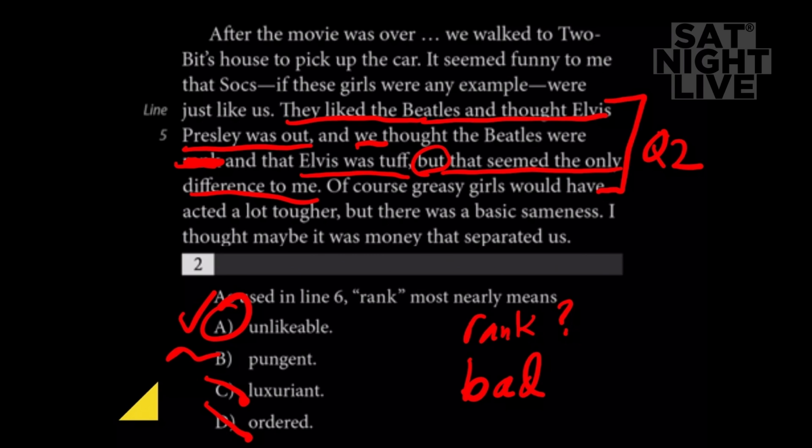And here's the cool part. The word pungent, even if we did know it, means that something smells bad, which is what rank can also mean in a different context. But we were able to figure out that's not how it's being used here.